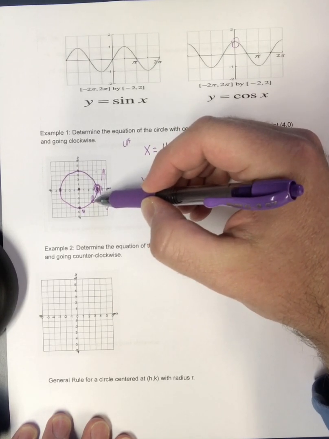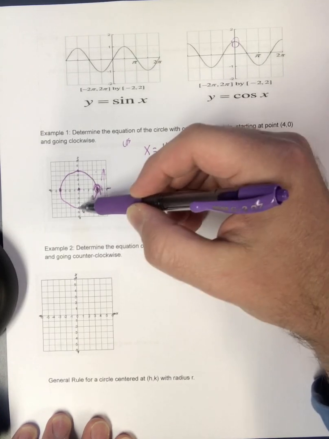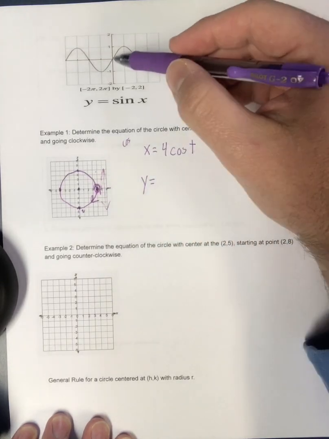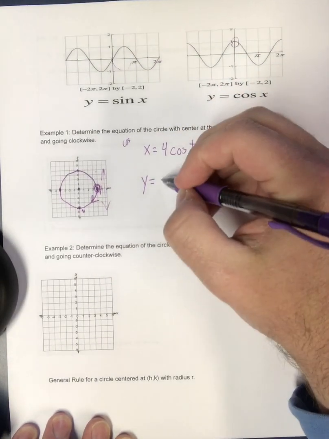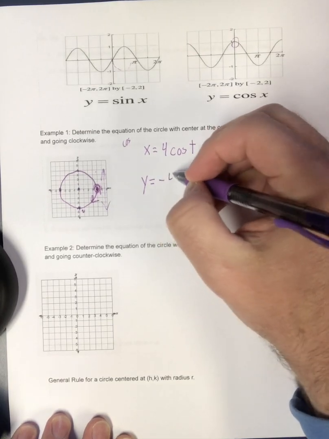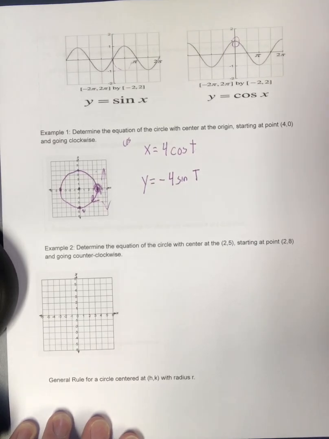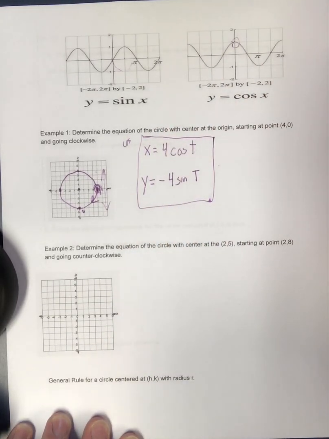Since it goes clockwise, it goes this way. This is the next critical point that it reaches. That's a minimum value. That's -4. So it is not this function. It's actually a function that's looking like this, going down instead. So that is going to be -4 sine of t. And those are our parametric equations for that problem.